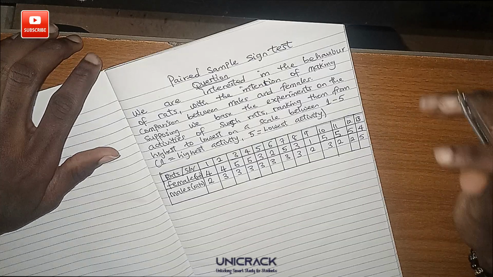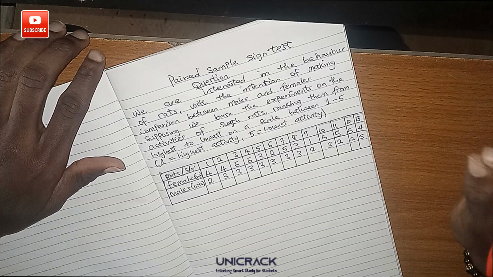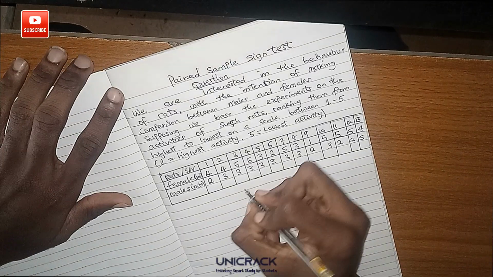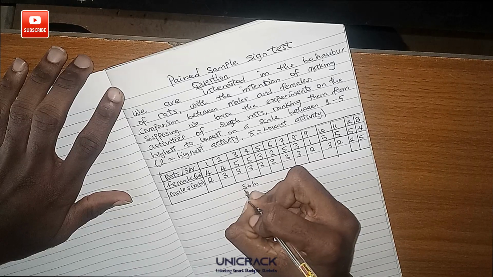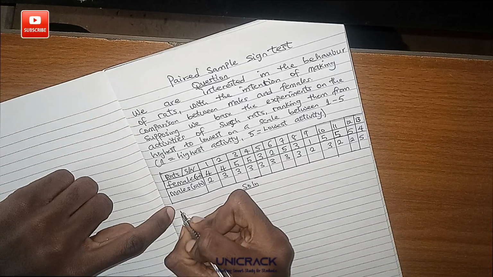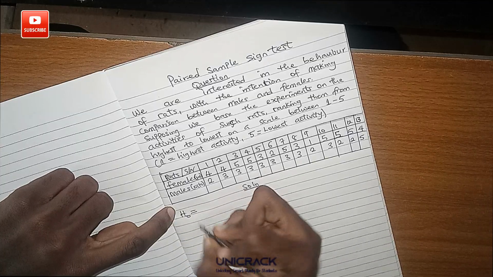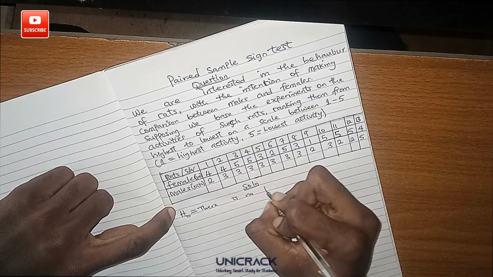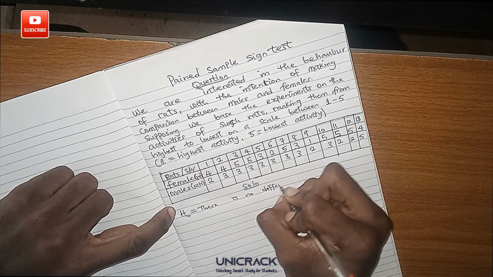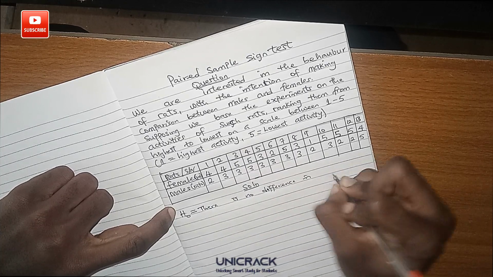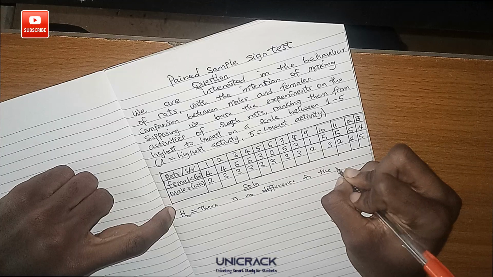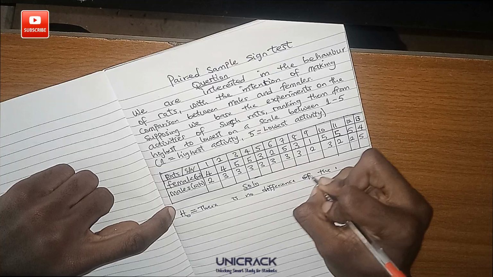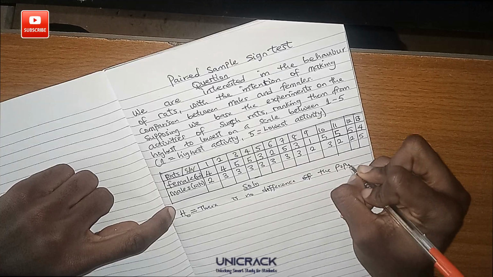For sign tests, the null hypothesis states that there is no difference in the median of the population.